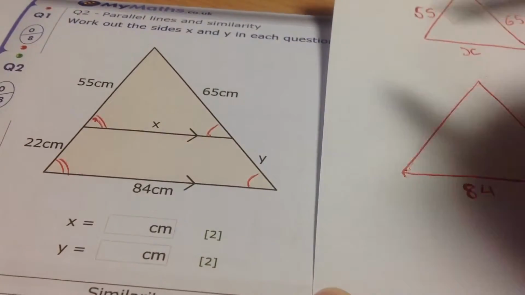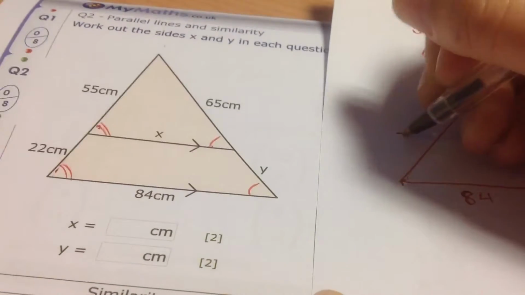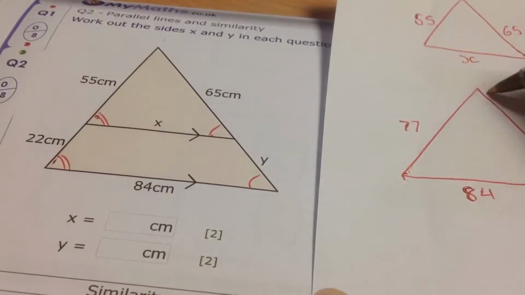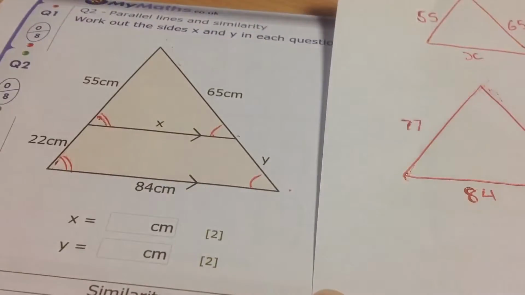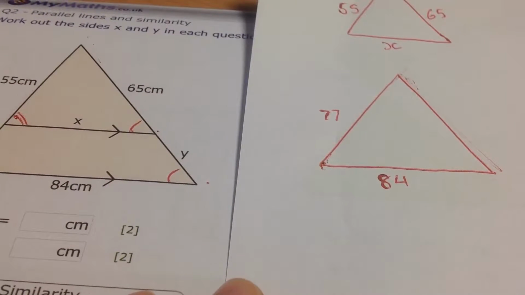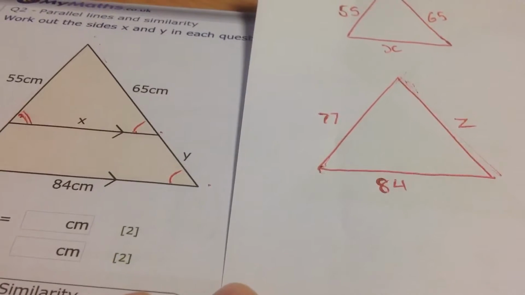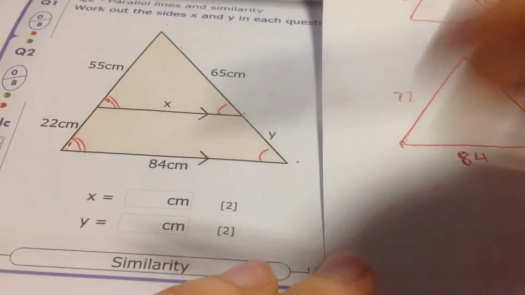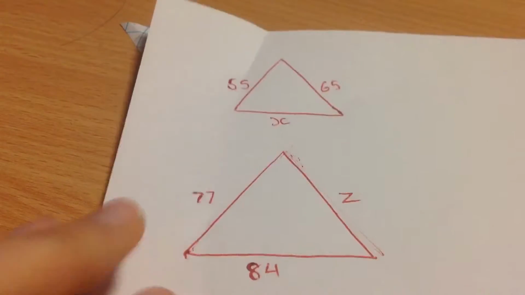This side here is all of this, so it's 55 and 22, which means it's 77. And this side here is 65 and y. Now I don't know what y is yet, so I'm actually going to call that z. Okay, so that's my third side. And I need to find side x and side y. I'm now going to ignore this diagram and just use the little diagram that I've done.